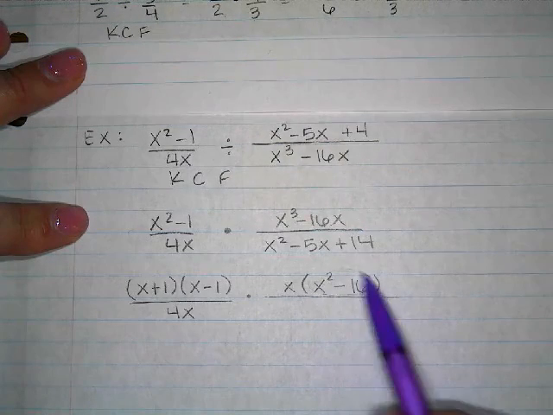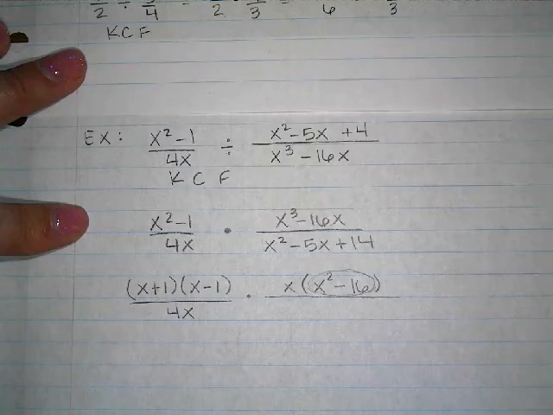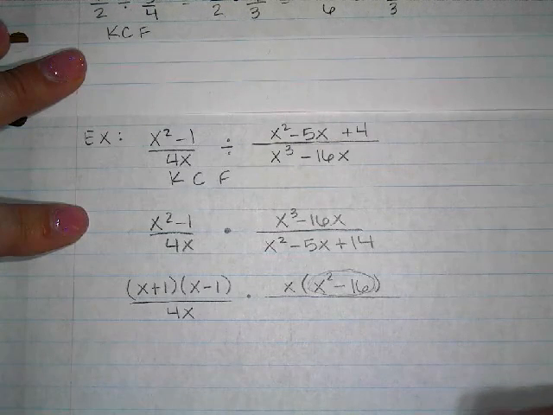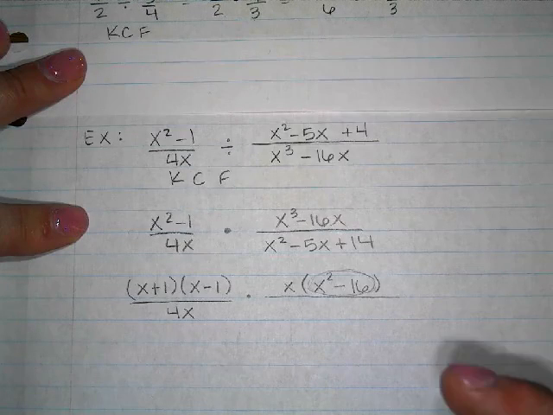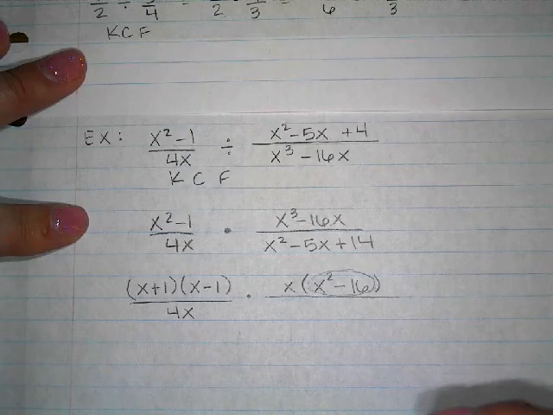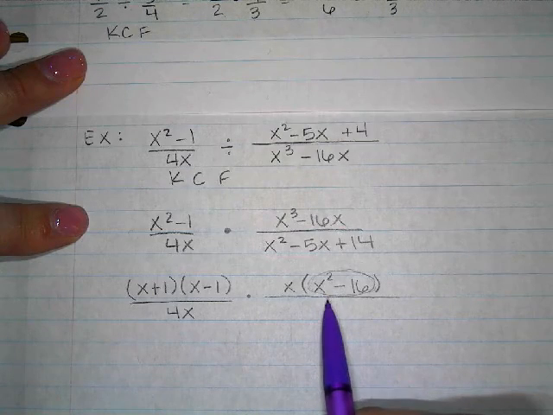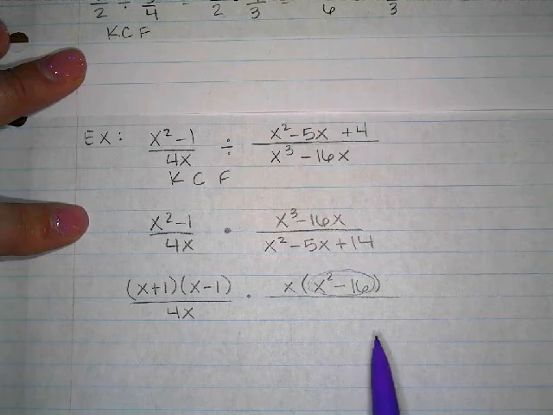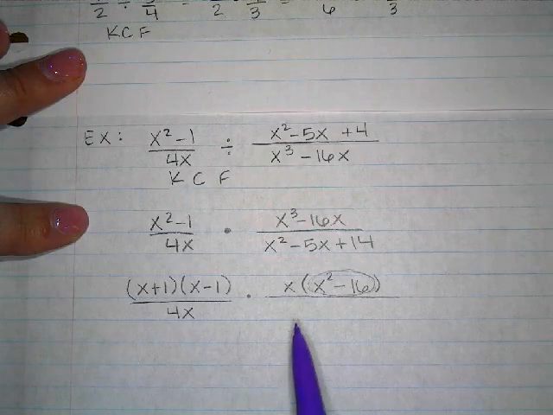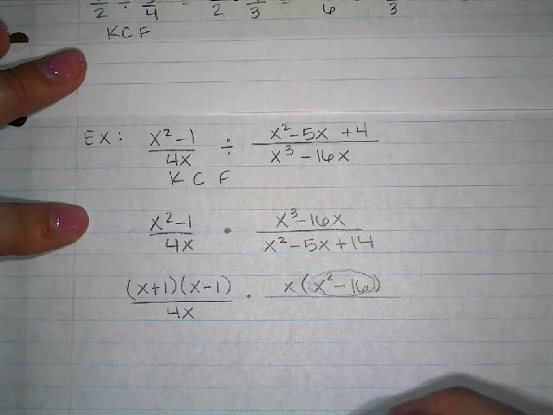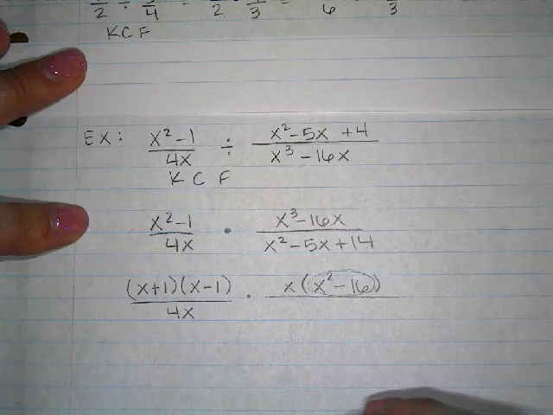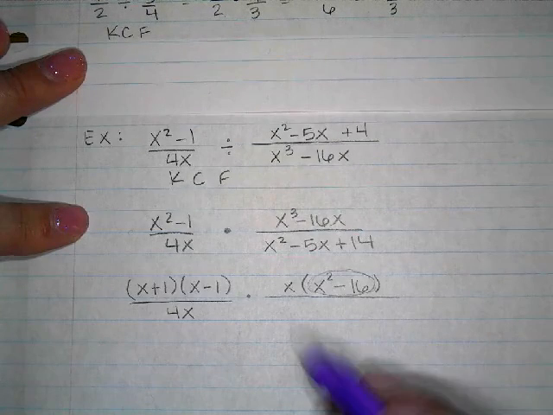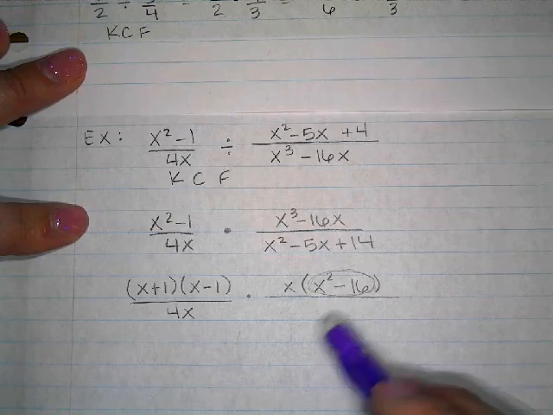X squared minus 16. Does that make you think of anything? Is it done like that? Should it stay like that? Does the number 16 make you think of anything? Does the fact that it's x squared make you think of anything? Square root? Is 16 a perfect square? So if 16 is a perfect square, we got x squared is a perfect square.